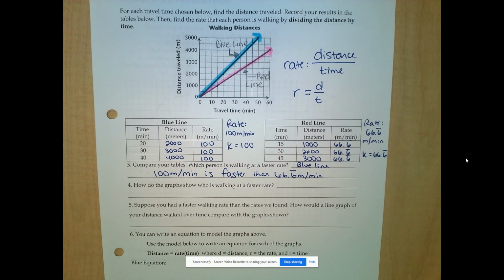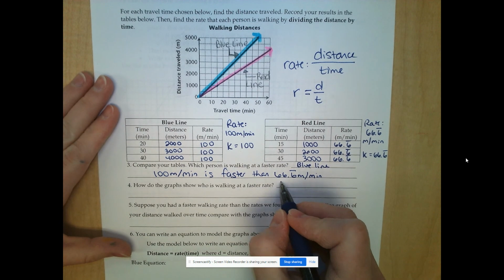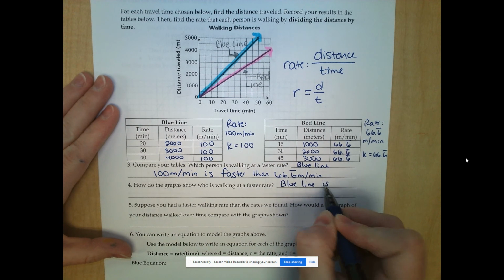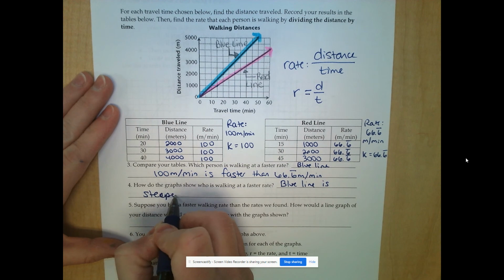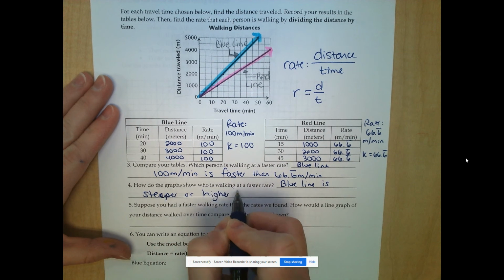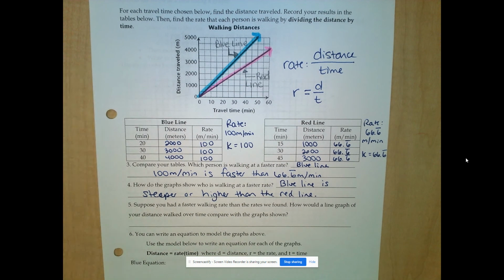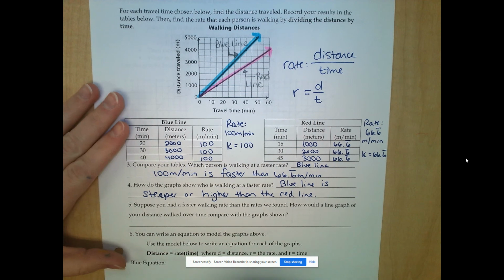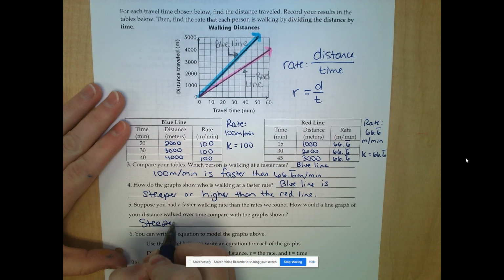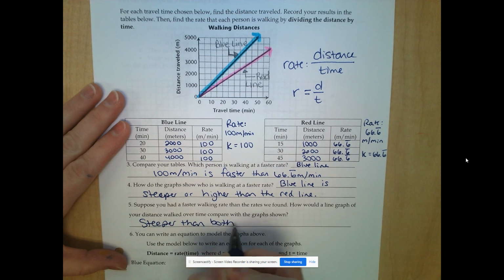How do the graphs show who is walking faster? So what do you notice about the location of the blue line compared to the pink line? The blue line is steeper or higher than the red line. Suppose you had a faster walking rate than the rates we found. How would a line of your distance walked over time compare to the graphs shown? So if you were walking faster than both the blue line person and the red line person, you would have a line that is steeper than both. It would be the steepest.